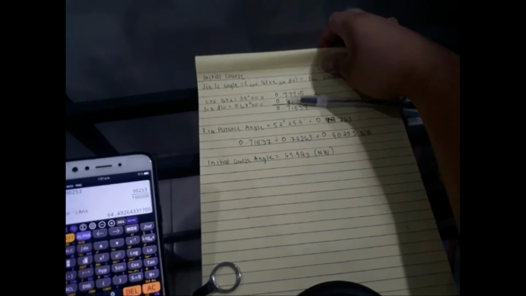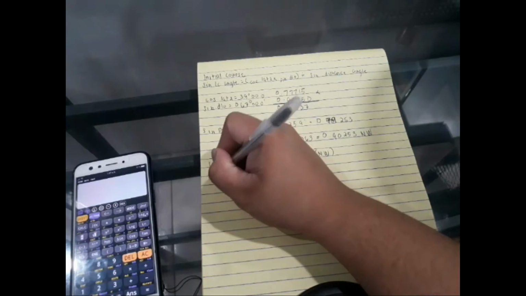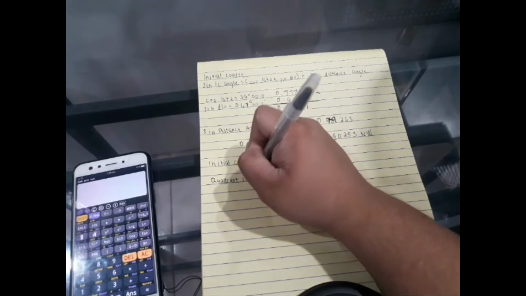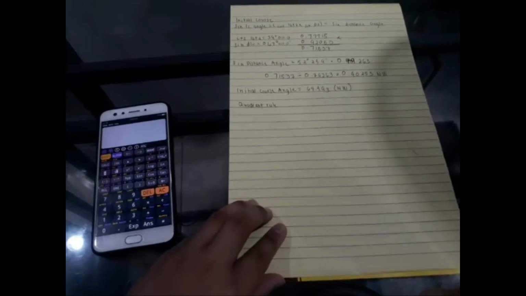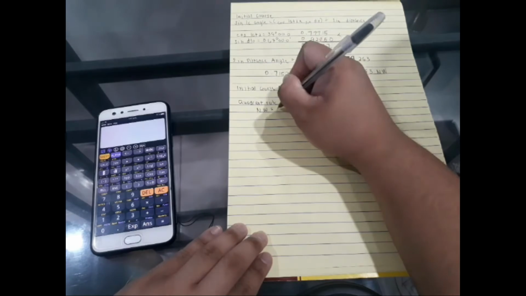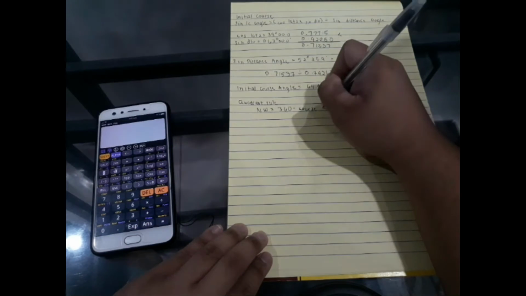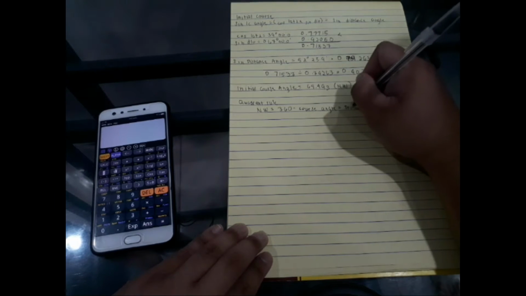So the next one is the quadrant rule. So the formula of the quadrant rule is northwest equals to 360 minus course angle is equals to true course.